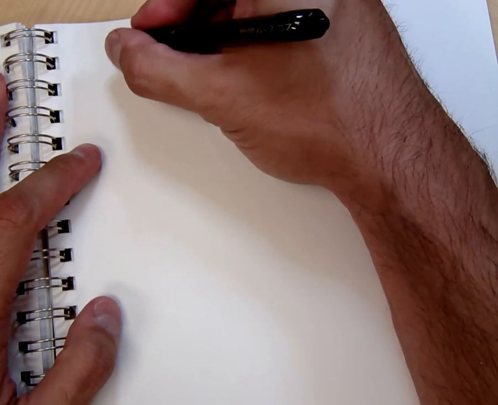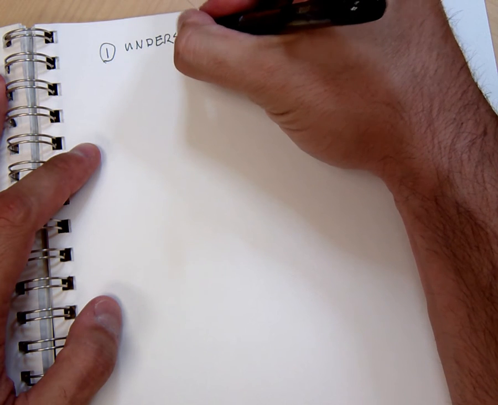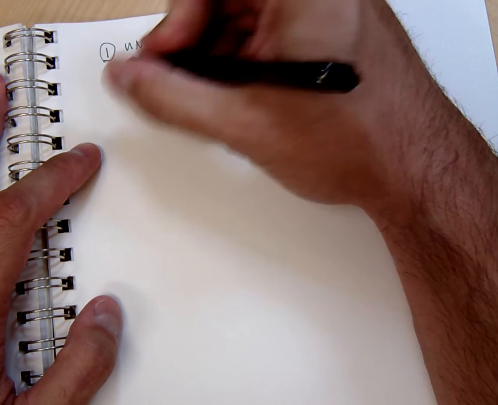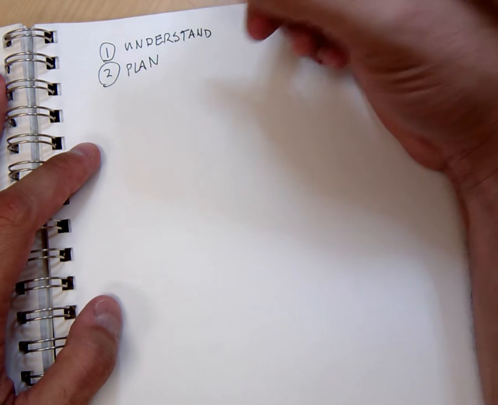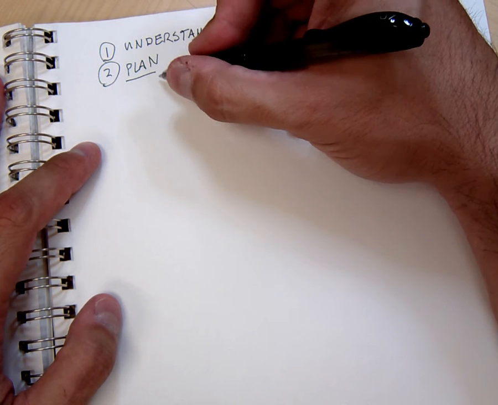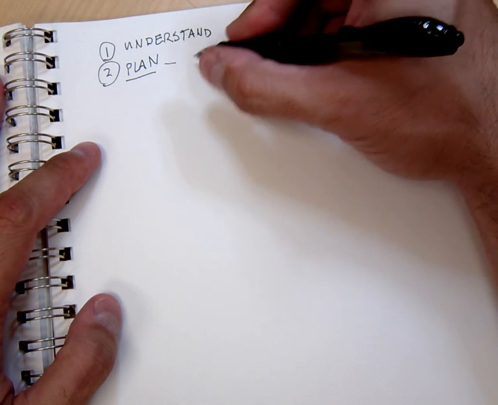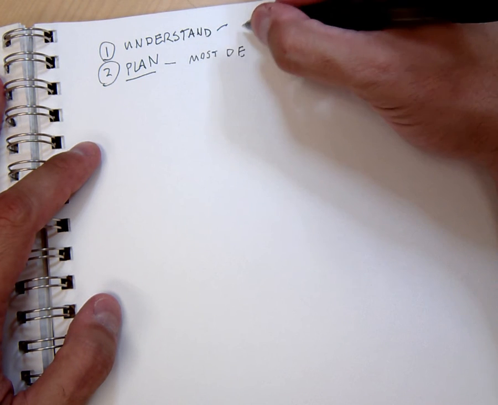So continuing along with phase 2 of this process. So 1 was understand it, and 2 is develop a plan. And this is really where Polya puts the most detail. Although I would say that this is probably more important, right?